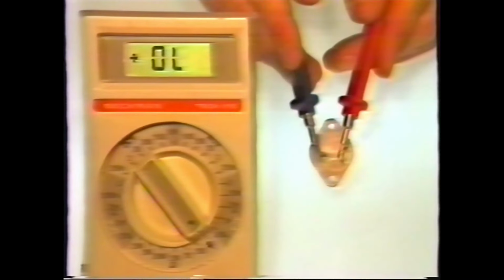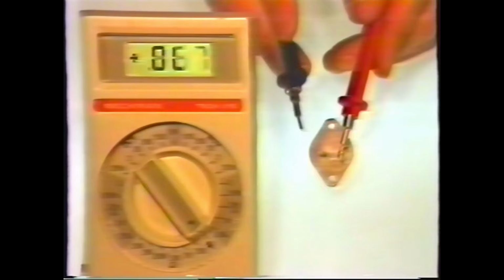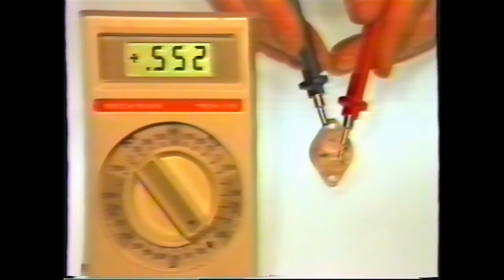Transistors are also tested with the meter set to the diode test range. This is the base of the transistor, this is the emitter, and the case is the collector of the TO3 package. We'll start our test by putting the red meter lead on the base of the transistor. With the red lead on the base and the black lead on the emitter, we'll read a junction drop of between 0.5 and 0.9. Leaving the red lead on the base and touching the collector, we should see the same reading.